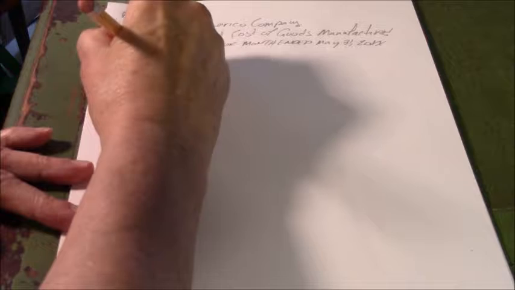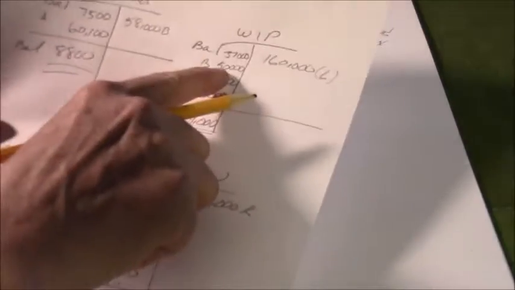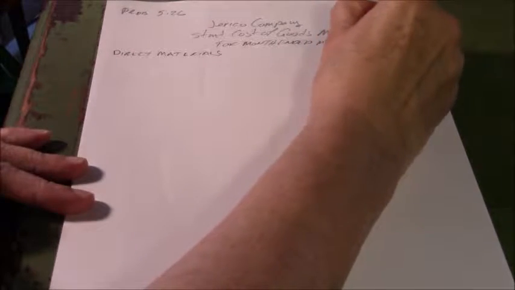So on your cost of goods sold, you start out with your direct materials. Cost of goods manufactured, I'm sorry. Okay, so our direct materials, we know we used during the month 50,000. All right. And direct labor was 75,000.